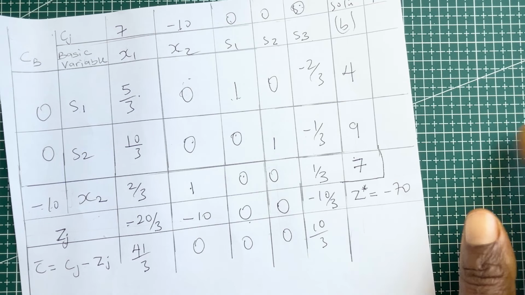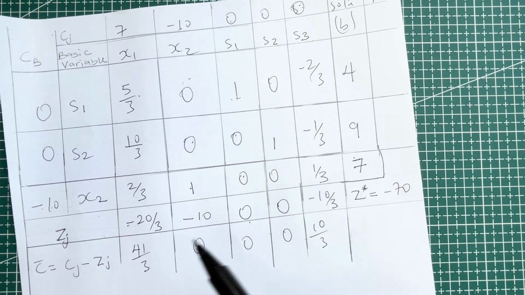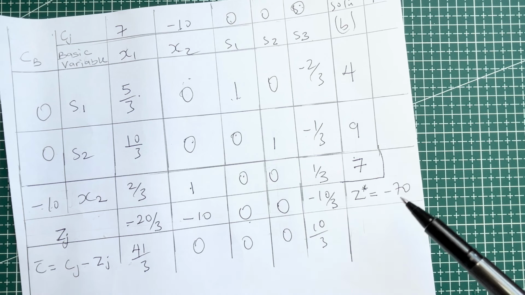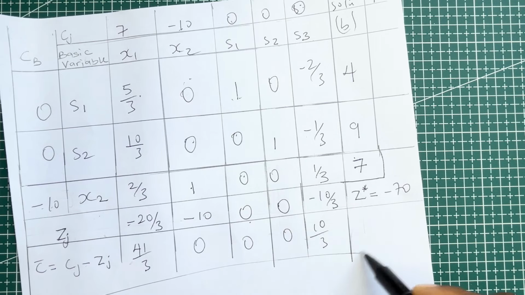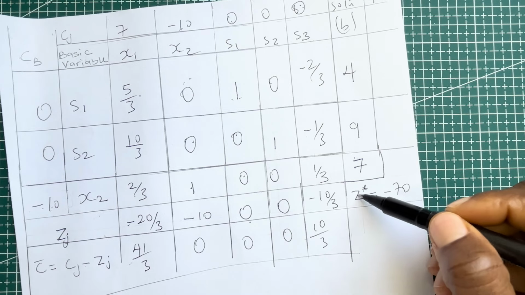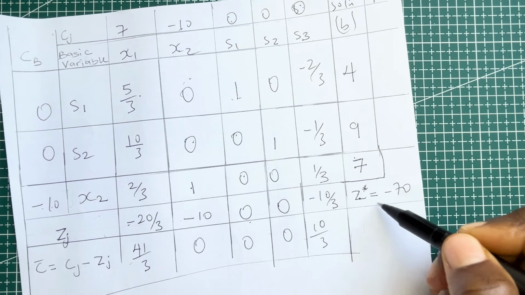Remember, minus is positive. So here we've reached our optimal solution because we don't have any negative value here. So all the values here are 0 and greater than 0. So we've reached our optimal solution. We're going to find our optimal value. So we're going to confirm if we are getting the same answer with this.